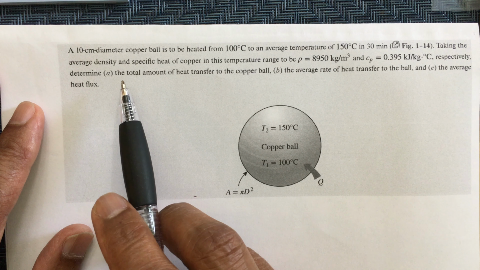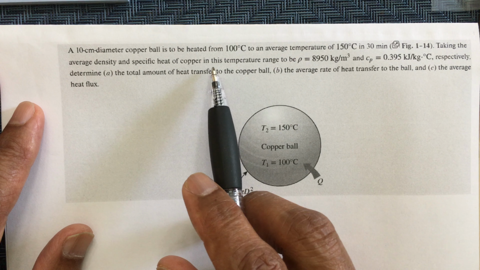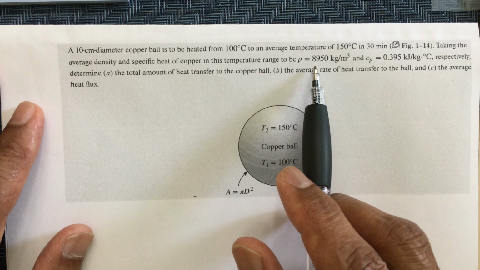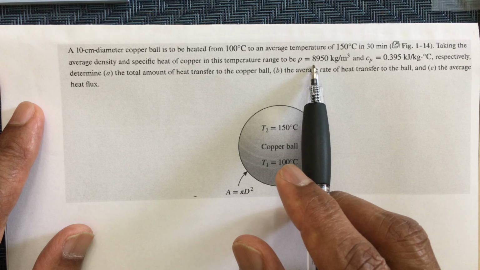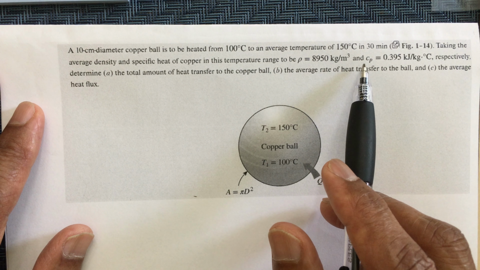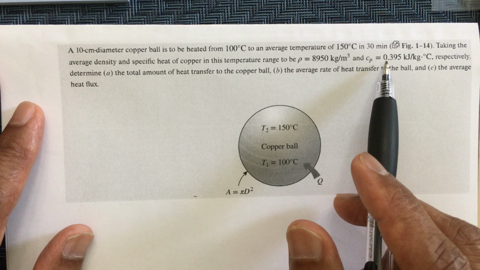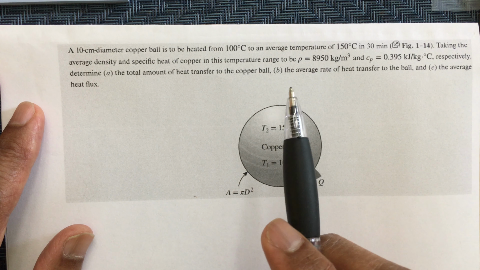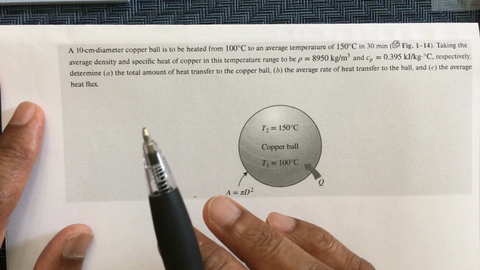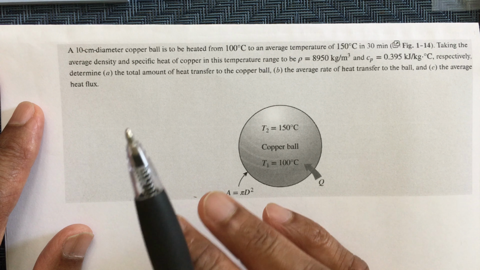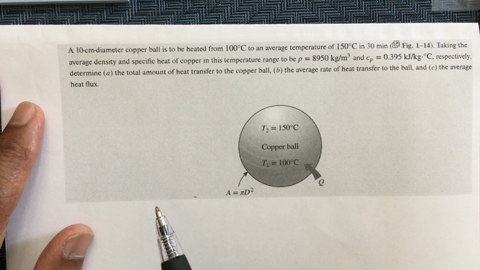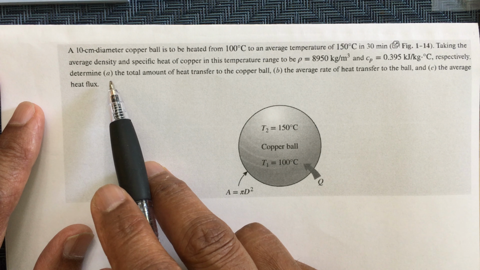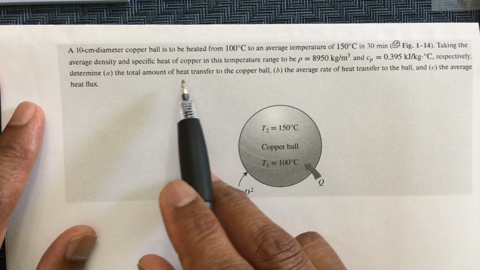Taking the average density and specific heat of copper in this temperature range, rho is 8950, which is the density of copper, and the specific heat at constant pressure is 0.395 kilojoules per kg degree centigrade. And so this is the description of the problem. All the relevant information is given, and the question being asked is the total amount of heat transfer to the copper ball.